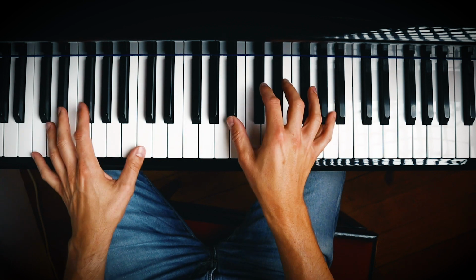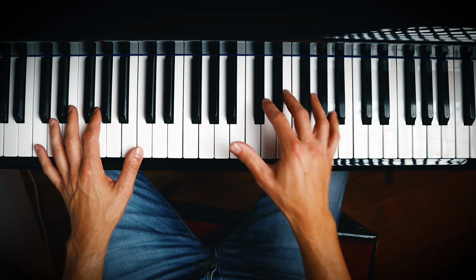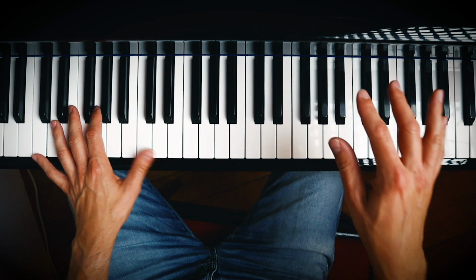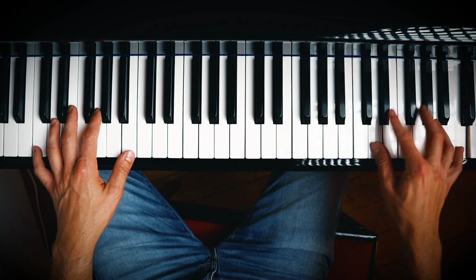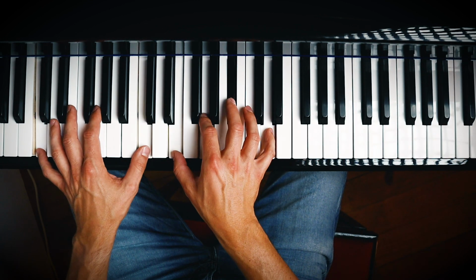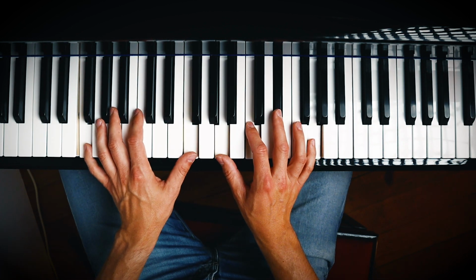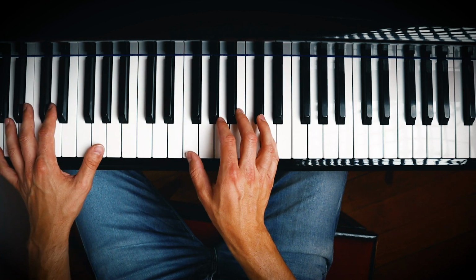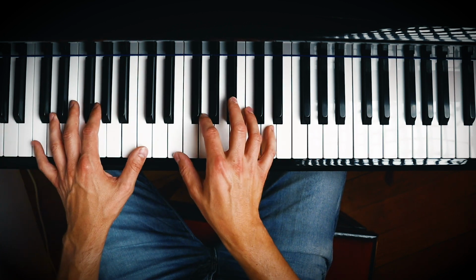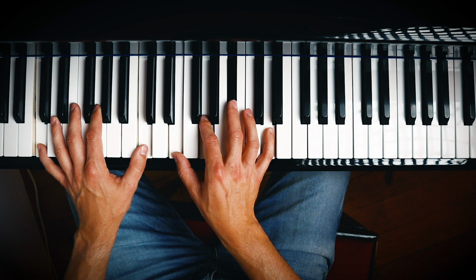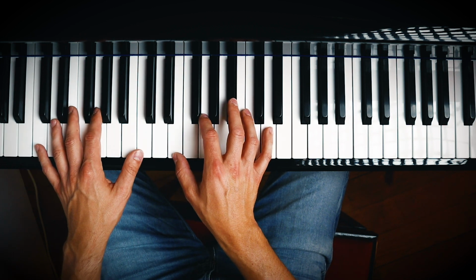I also use chords to breathe, so after a very virtuoso sequence you can go down and play chords that will give you some extra dynamic to your boogie, and you can relax with your fingers. And also your listeners will appreciate it.